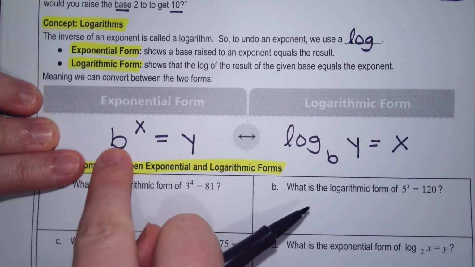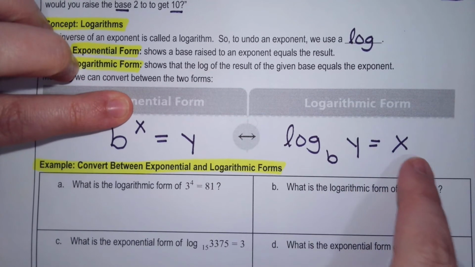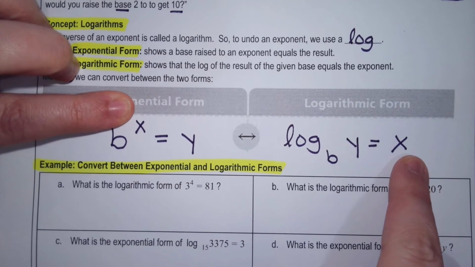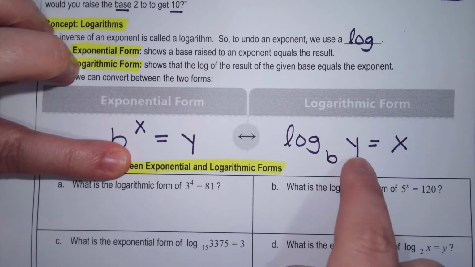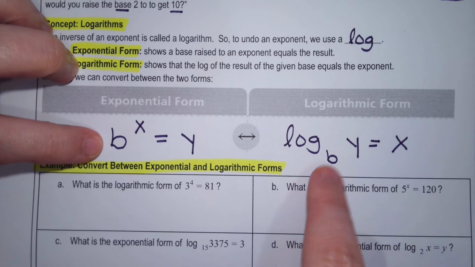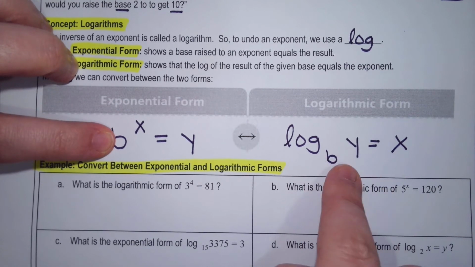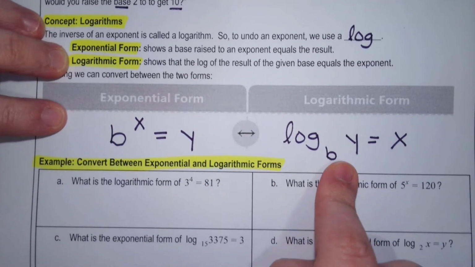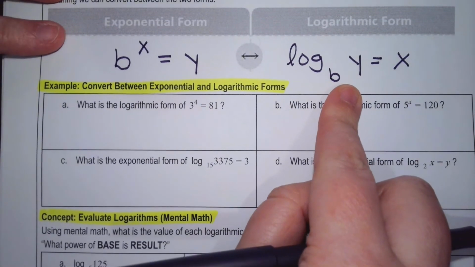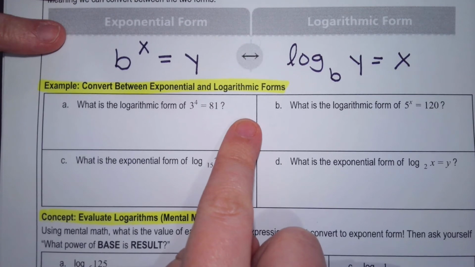So the base of our exponent is the base of our log. The exponent is what the log is equal to, and the result is what I call the "of" of our log. Each thing in exponential form has a place in log form, and we can go between the two. That's the primary thing we're going to be doing today, converting between exponential and logarithmic forms.